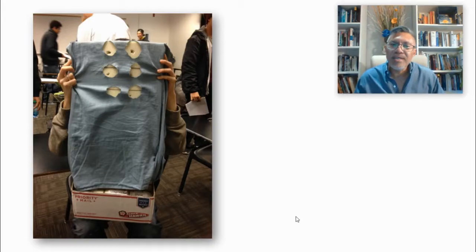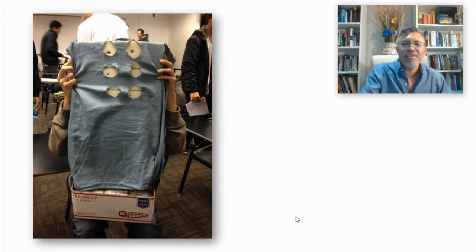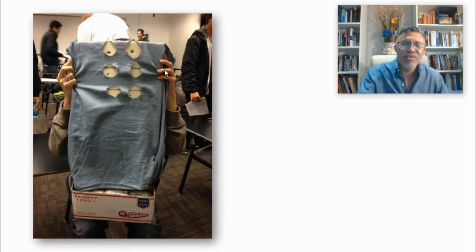This particular student told me that he often got scared while watching scary films. So he created this device where, as the movie got scarier and scarier, he would change the portal through which he watches the movie. And if you notice, he even created a little tray here for his drinks and popcorn.